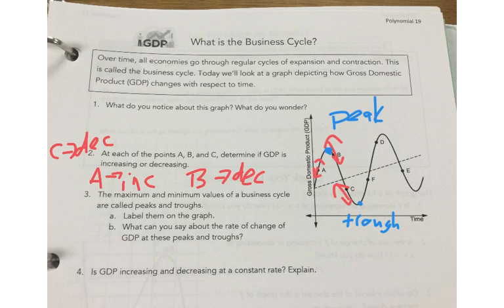T-R, yep. Here is another peak. So I'm just going to put peaks. Here is another trough. What can you say about the GDP at these peaks and troughs?